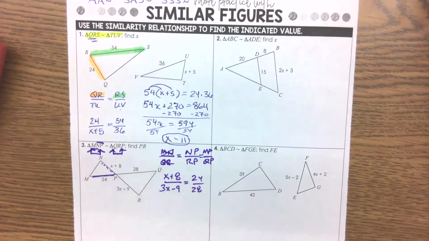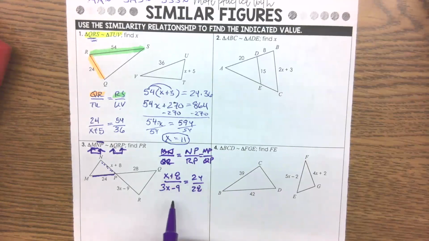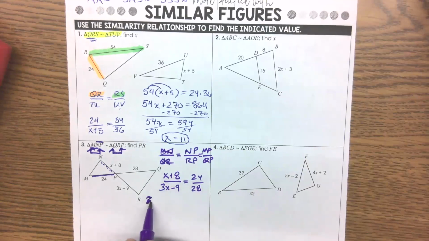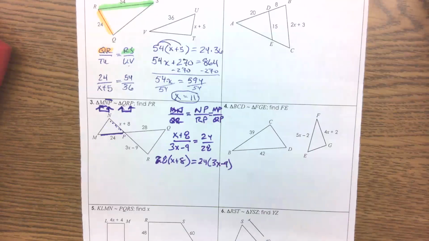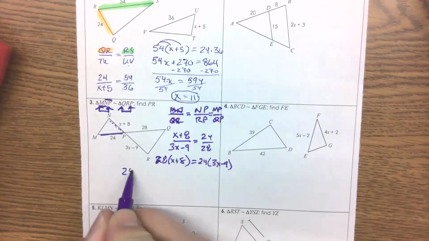So what do we call this when we have a fraction equals a fraction? It's a proportion. And if it's a proportion, we can solve it by cross multiplying. 28 times x plus 8 equals 24 times 3x minus 9. Distribute.